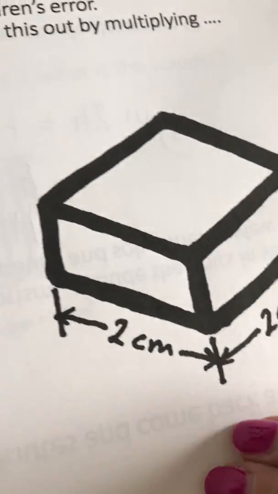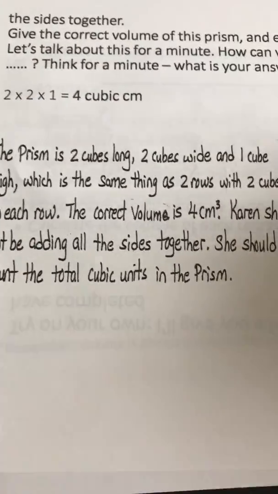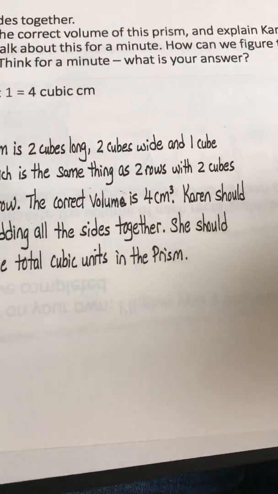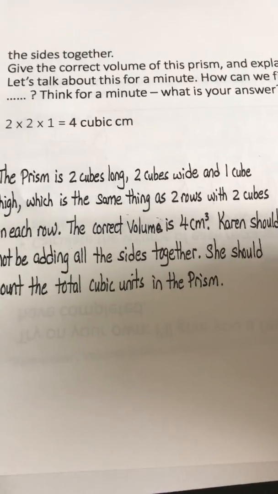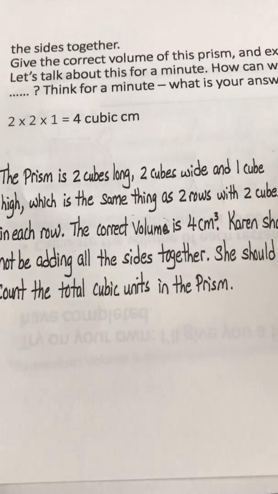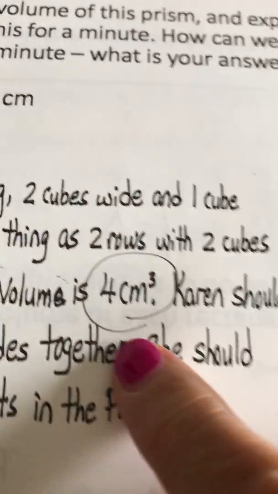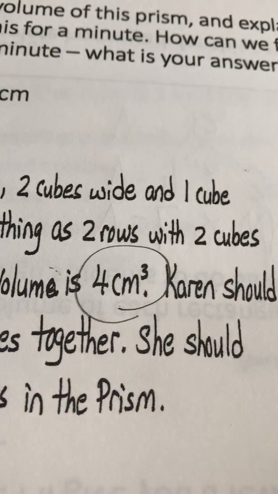Let's do another one here. Okay, the prism is 2 cubes long. That's my length. 2 cubes wide, that's my W. And 1 cube high, that's my height. Okay, so how would we label that? 4 centimeters cubed.